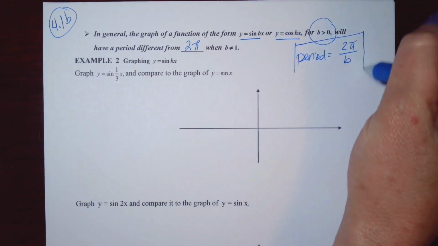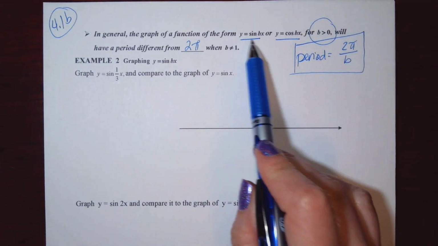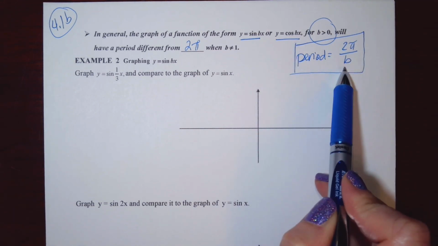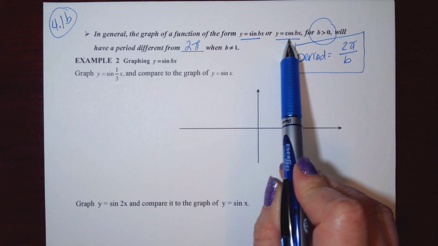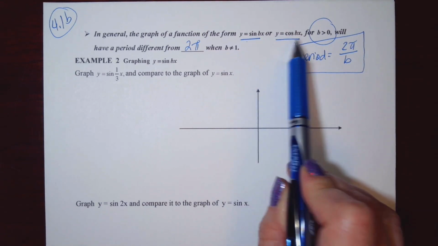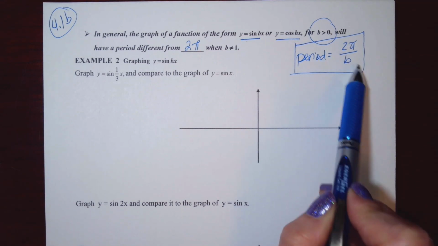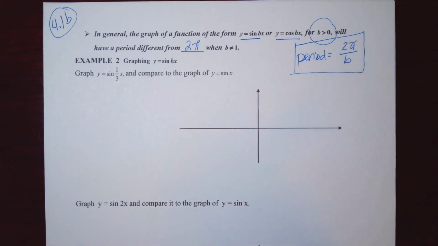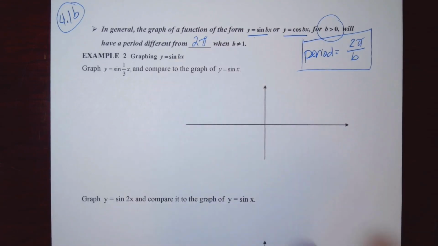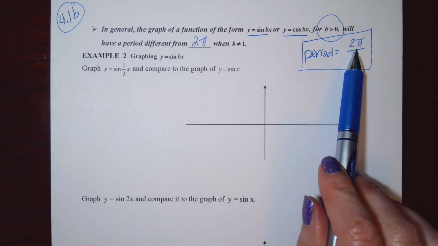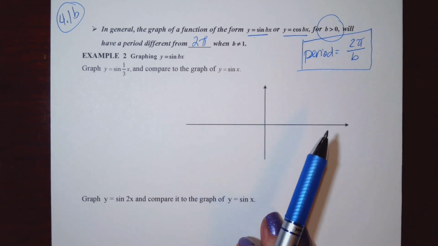Just to interject here, sine and cosine have a period of 2 pi, allowing for adjustment by b. Their reciprocal functions do as well. Cosecant and secant also are periodic over 2 pi, with allowance for an adjustment by b. Tangent and cotangent have a different starting place for the period, but these 4 functions, sine, cosine, and their reciprocals, are periodic over 1 full rotation, 2 pi.